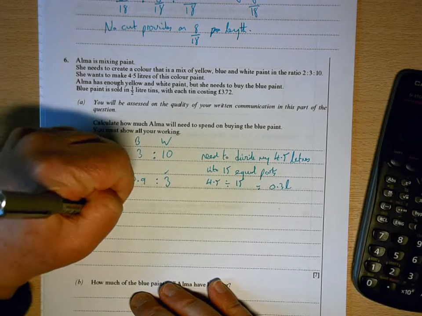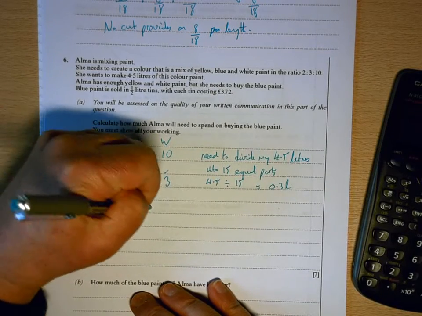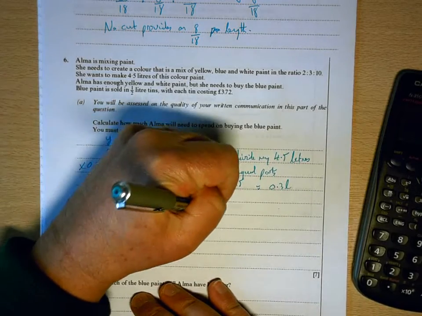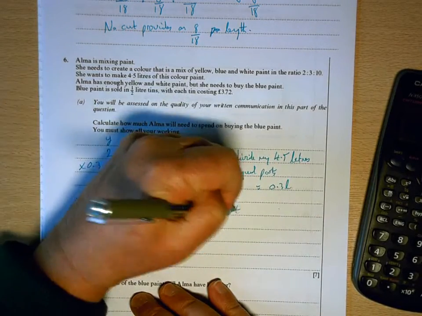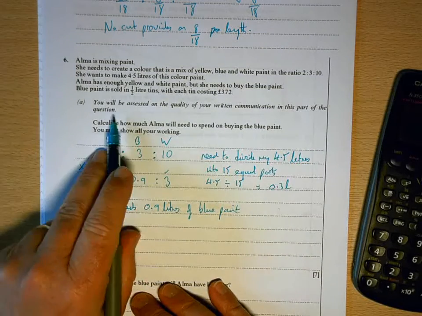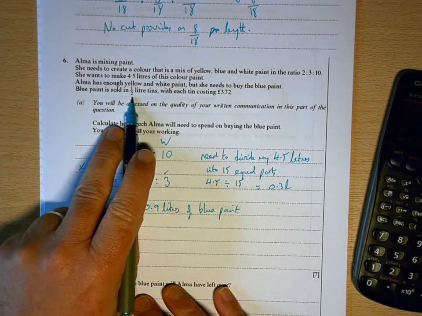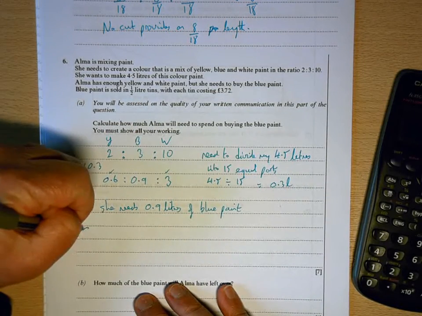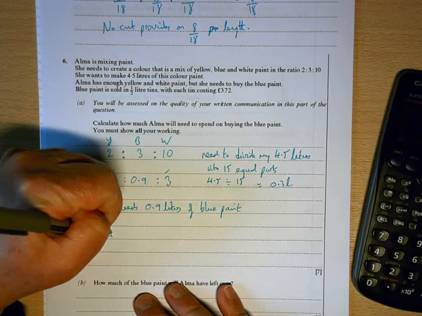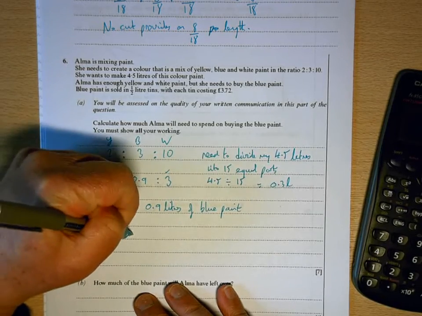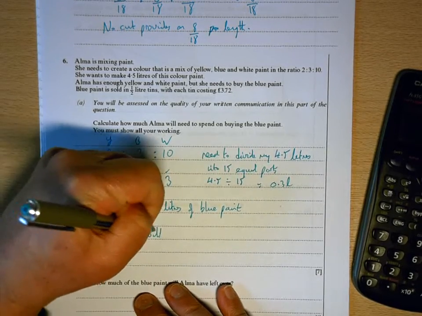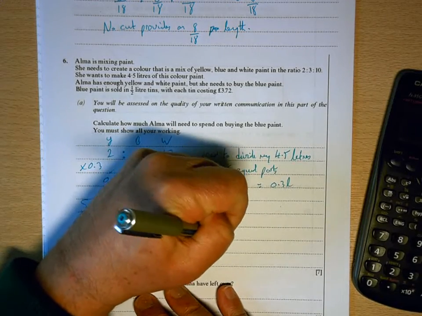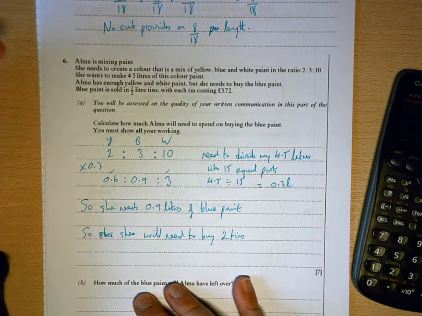The blue paint comes in half-litre tins, so 2 half-litre tins will give her a litre. So she will need to buy 2 tins of blue paint.